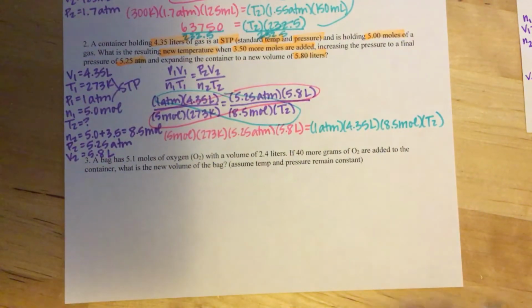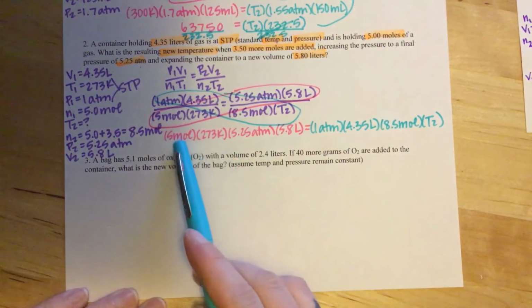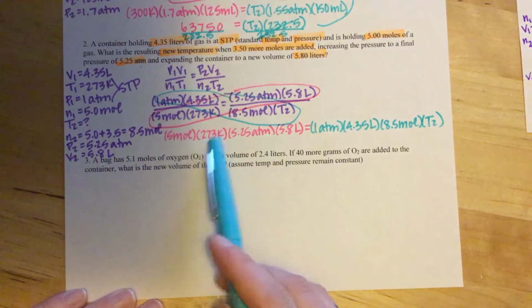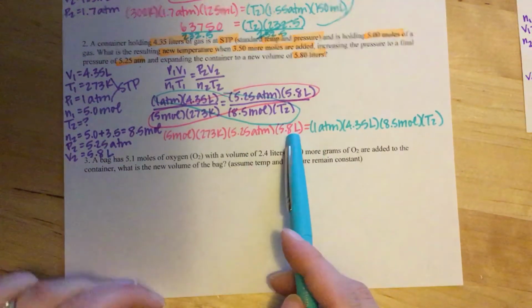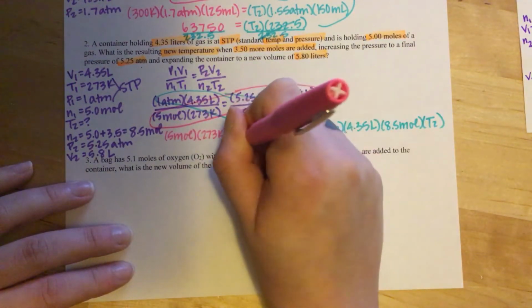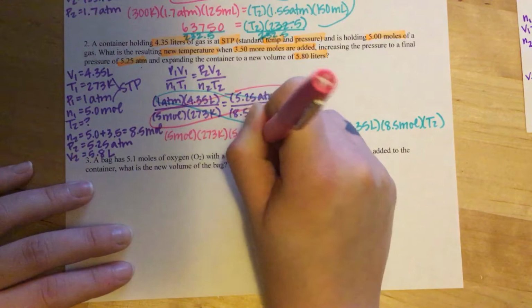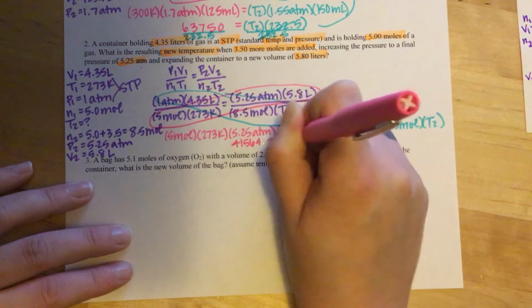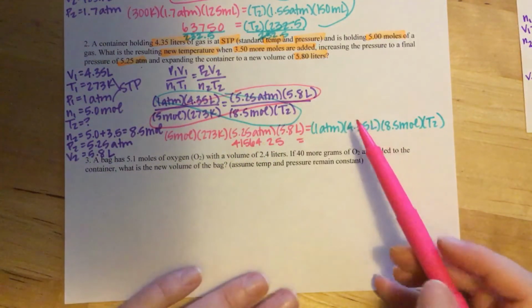So at this point, again, I would combine all these terms. So I'm going to do 5 times 273 times 5.25 times 5.8, which is going to get you a really big number, 41,564.25. It's a big old number. I'm going to do the same thing on the other side.